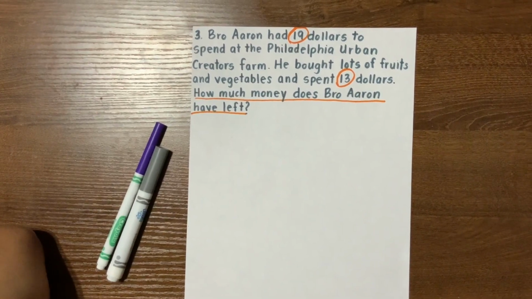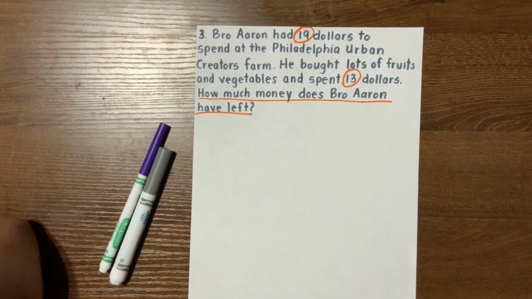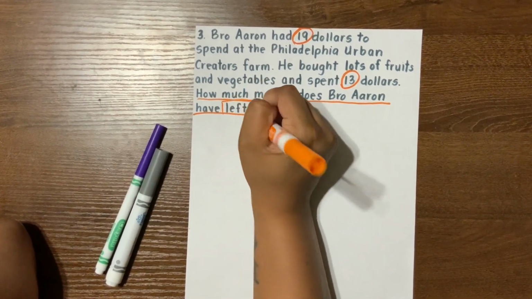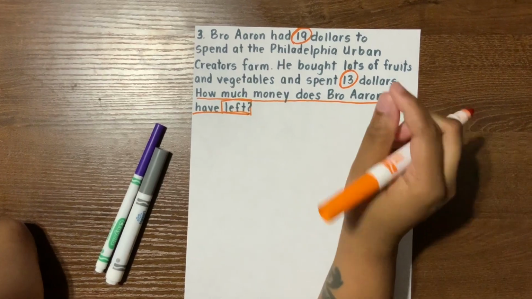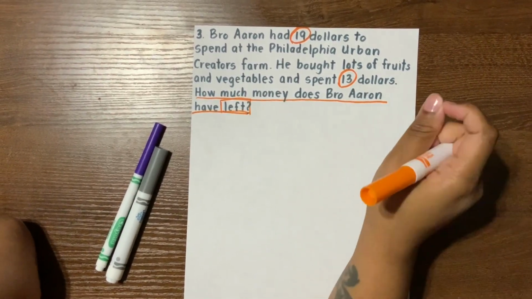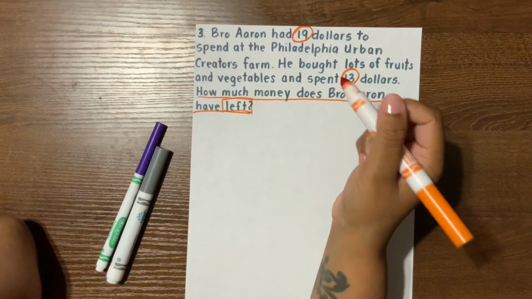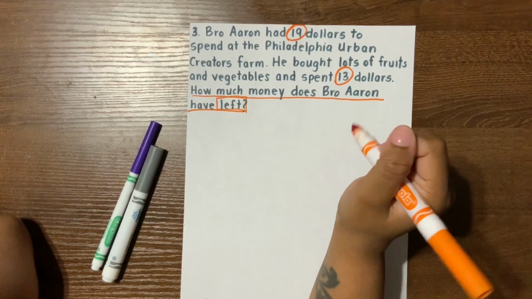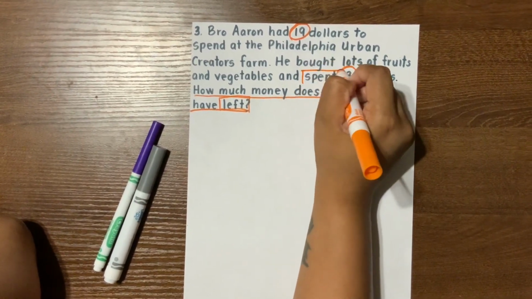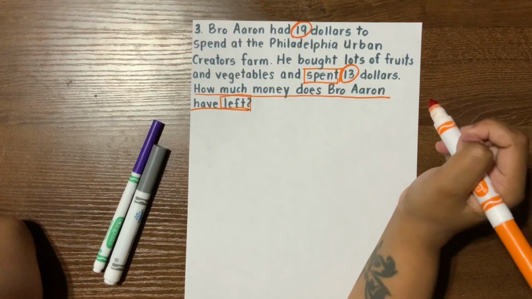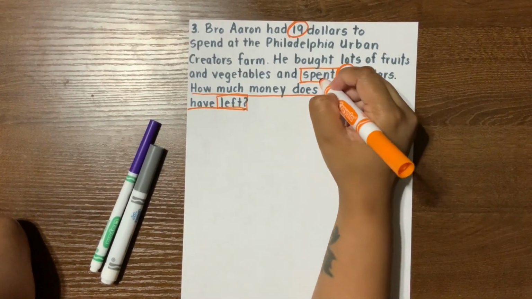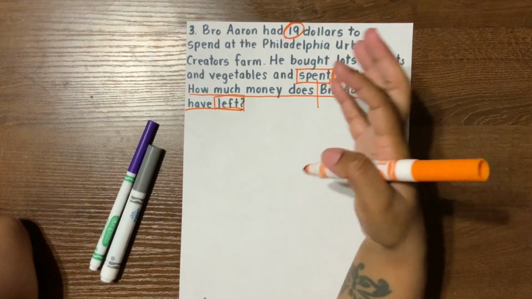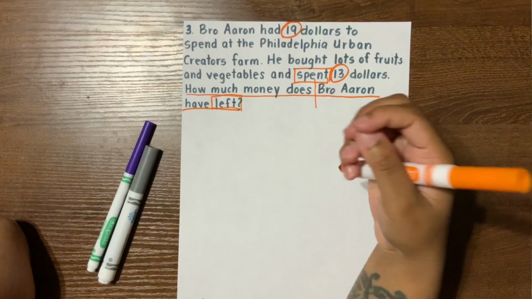All right, Congo Nation, what math action words did you box? Okay, very good. We look for this word left because that gives us some clues. So even if it's not a math action word, we also box our keywords. So in this problem, left is definitely a keyword. It tells us what operation we should do. I also would like to box this word spent because that tells us what Brother Aaron did. If he spent some money, Congo Nation, did he combine money with his $19 or did he give some money away?